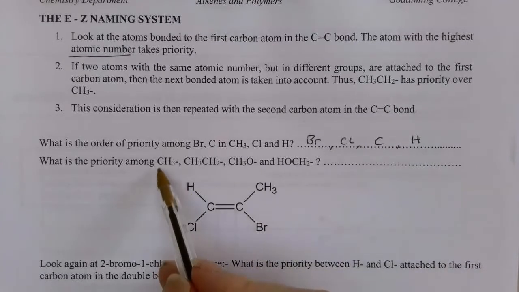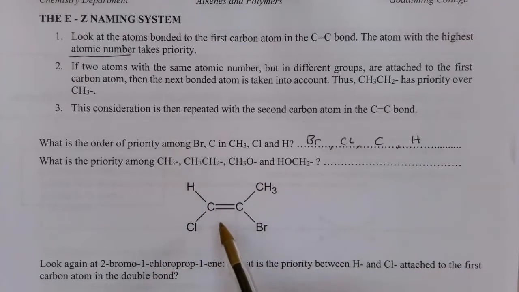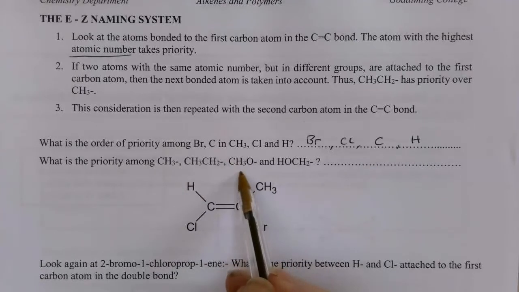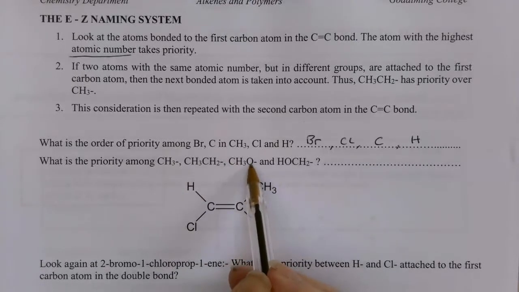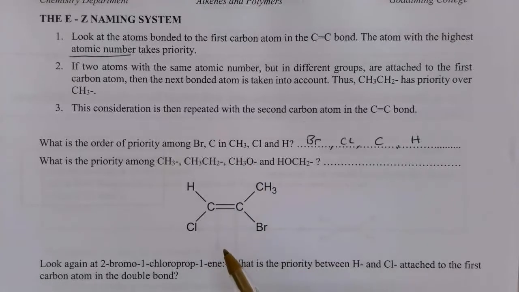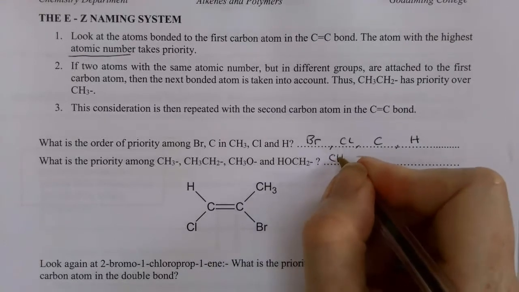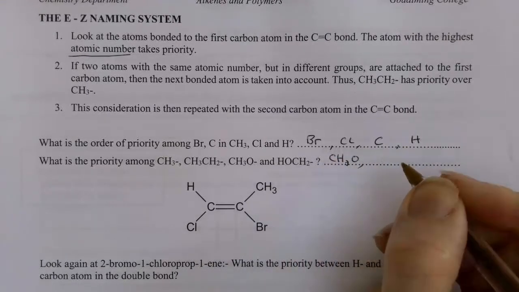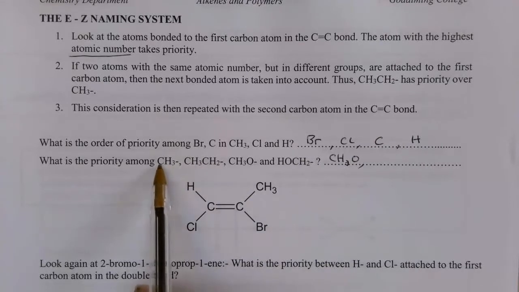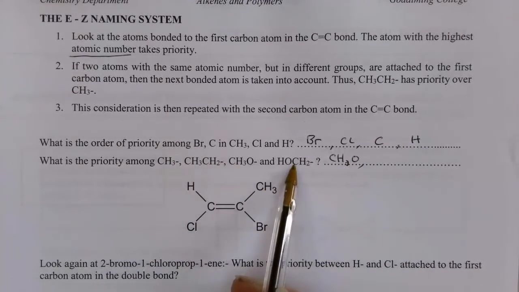Next group, if we look at these, the little line represents where that fragment is bonded onto the carbon of the double bond. Looking across these four, this is the one with the highest priority because the first atom bonded to the carbon of the double bond is an oxygen, and that has a higher priority than any of the others. So the first one is CH3O. Now we've got a bit of a problem in that we've got a carbon and a carbon.